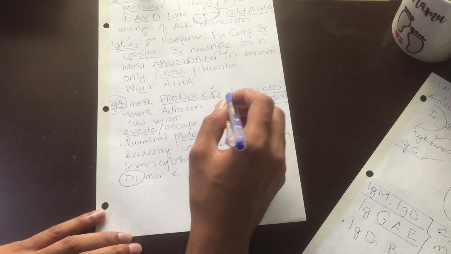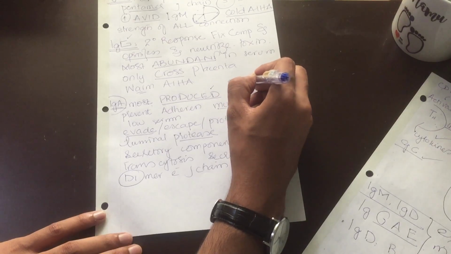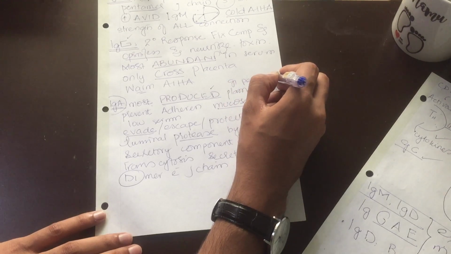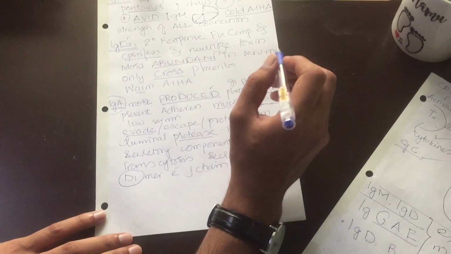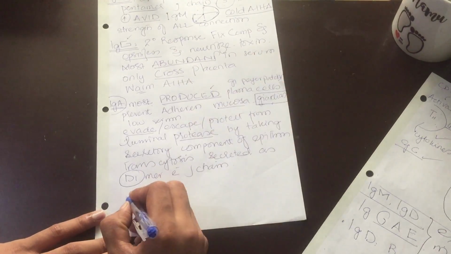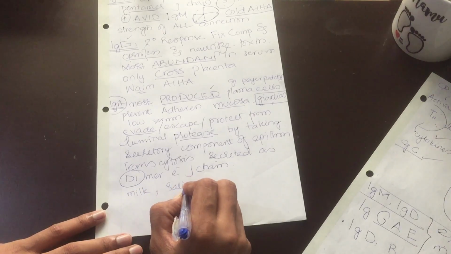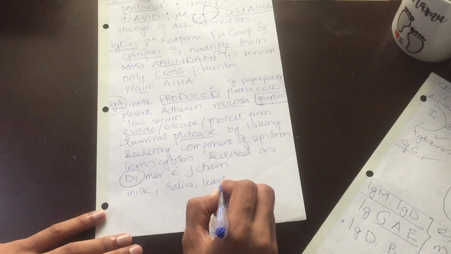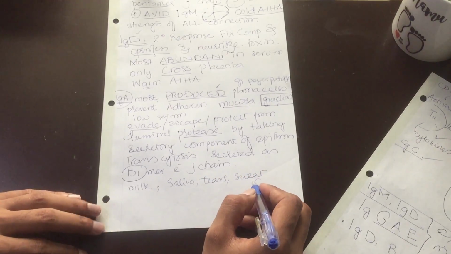It is produced in the GIT from Peyer's patches, and it is released into breast milk, saliva, tears, and sweat.